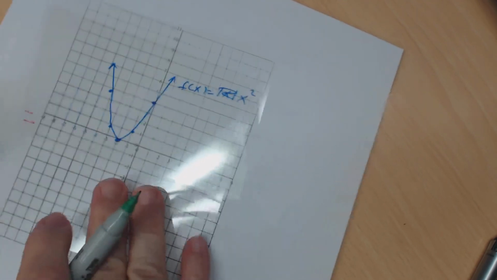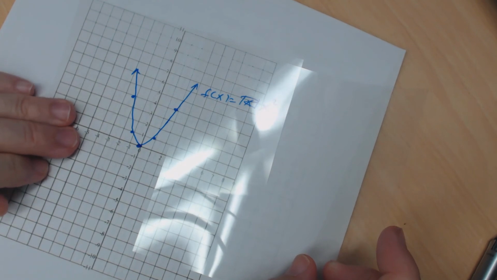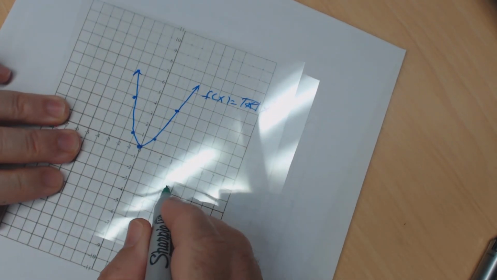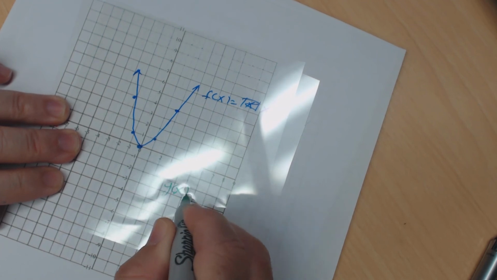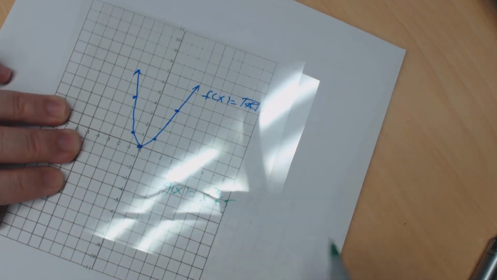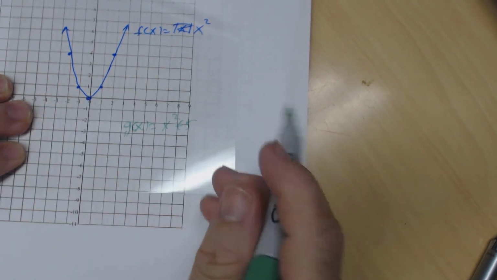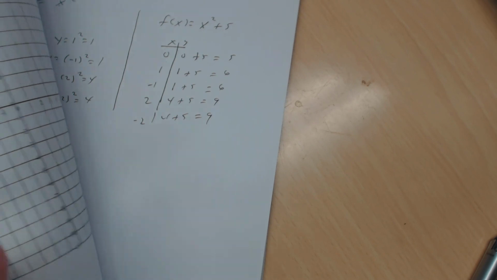All right, so remember what I'm graphing now. What I'm graphing now is g of x, which equals x squared plus 5. Okay, g of x is x squared plus 5. All right. So remember, if you go back here, I plot the point 0, 5.